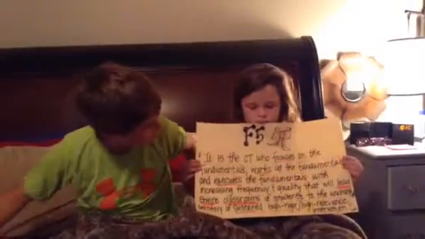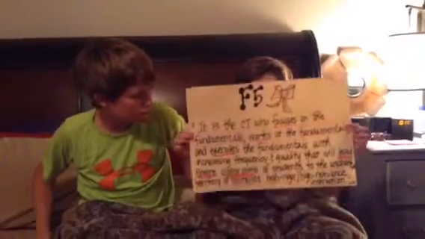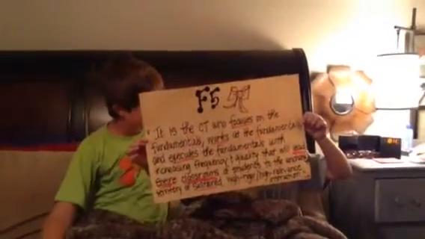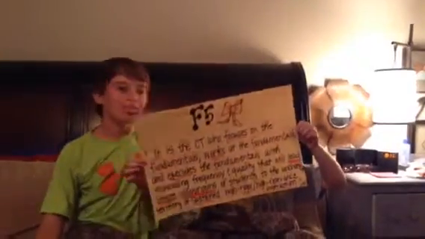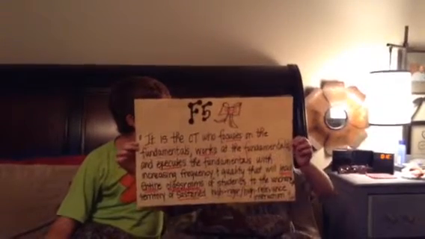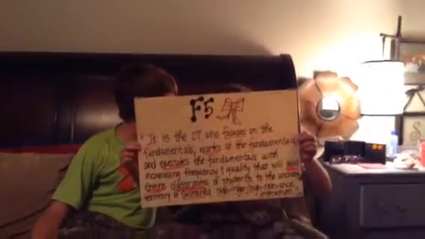All right, so this is how Fundamental 5 is wrapped up in a very neat bow for me. It is the classroom teacher who focuses on the fundamentals, works at the fundamentals, and executes the fundamentals with increasing frequency and quality that will lead entire classrooms of students to the uncharted territory of sustained, high rigor, high relevance instruction.